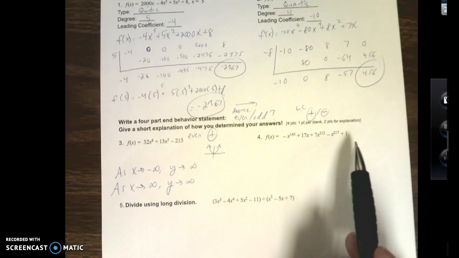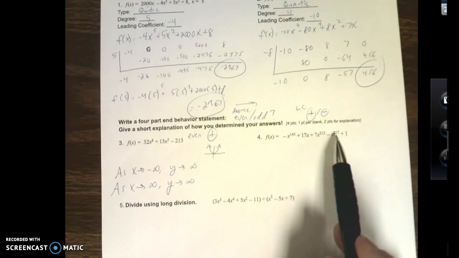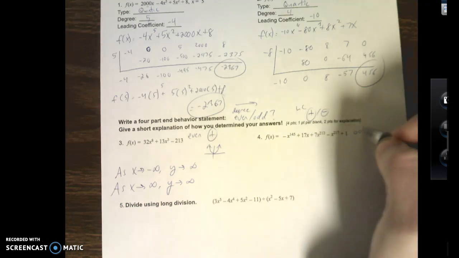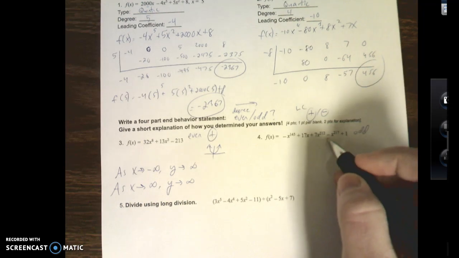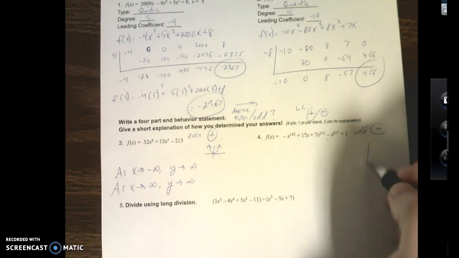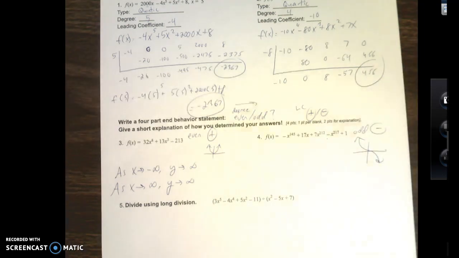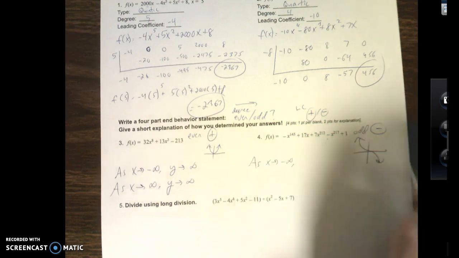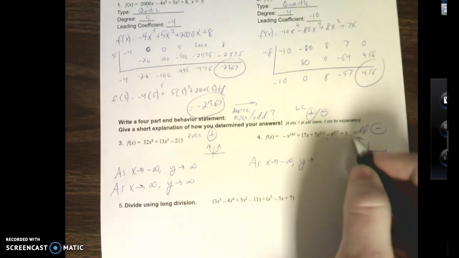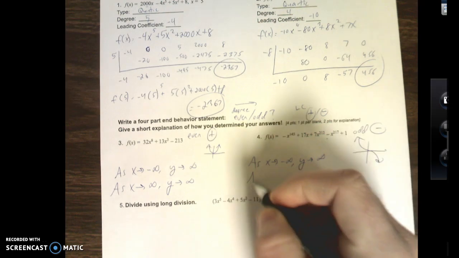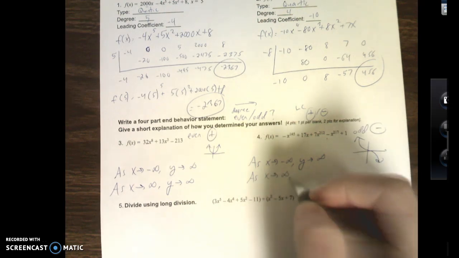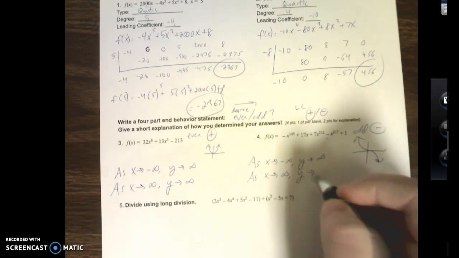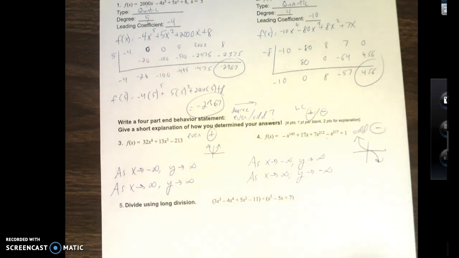Now here, the highest degree is 217, so this is odd. And in front of it is a negative, so odd negative. That means it starts high and falls. So as x goes to the left, y is going up. As x goes to the right, y is going down. So there's a typical end behavior statement.